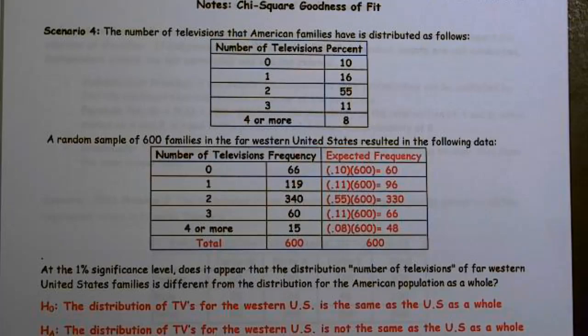All right, this is your stats sensei, Mr. Spencer, and we're going to do the chi-square goodness of fit for scenario 4.